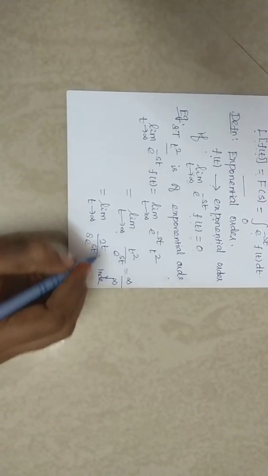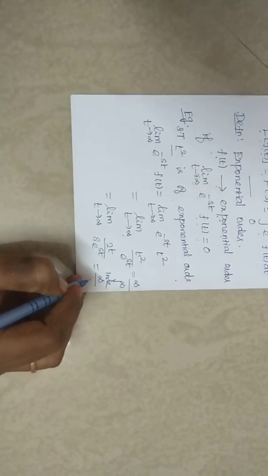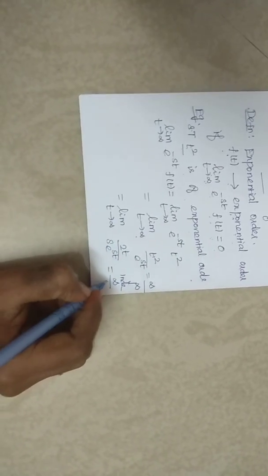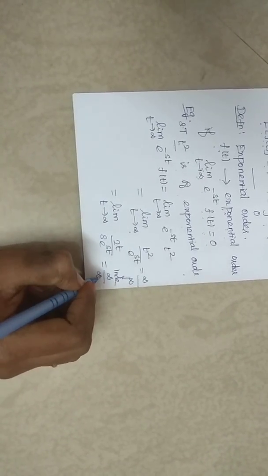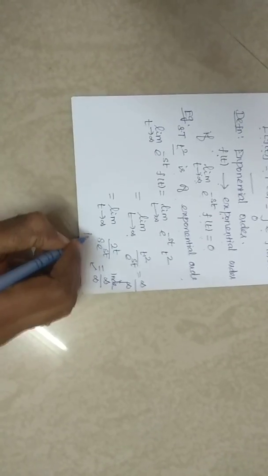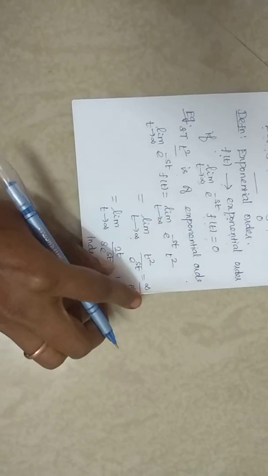Now apply the limit. In the numerator again it is infinity, and the denominator e power infinity is infinity. So again it is of the form infinity by infinity, which is indeterminate, so we can use the L'Hospital rule again with the same limit t tends to infinity.